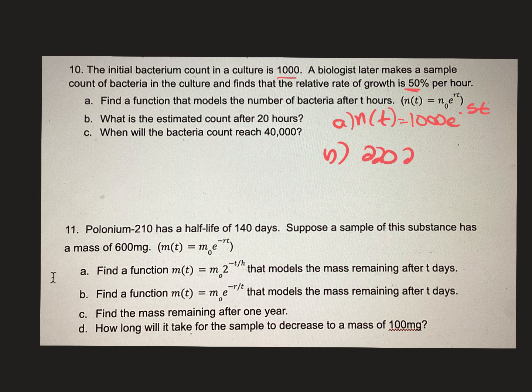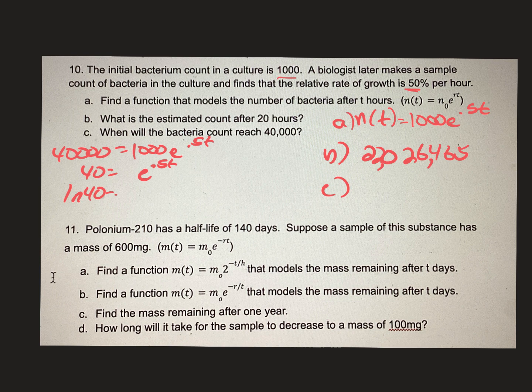2,202,646.5. That's a lot of bacteria. And then part C, how long will it take to reach 40,000? So I got 40,000 as my final amount. Initial amount was only 1,000, e to the 0.5t. Divide by 1,000 first, you get 40 equals e to the 0.5t, same old steps. Natural log 40 equals 0.5t, natural log e. So to get my answer here for part C, I'm going to do natural log 40 divided by the 0.5, which gives me 7.4 hours to get that much.